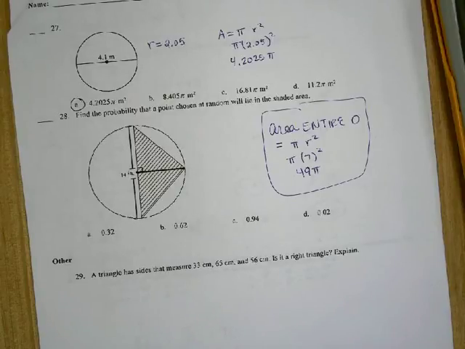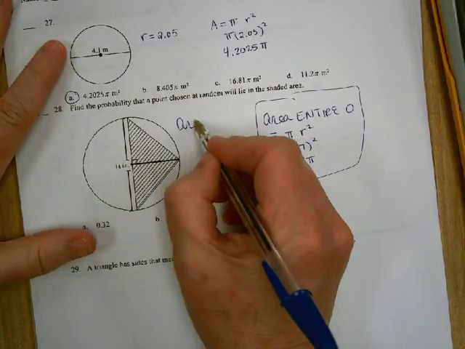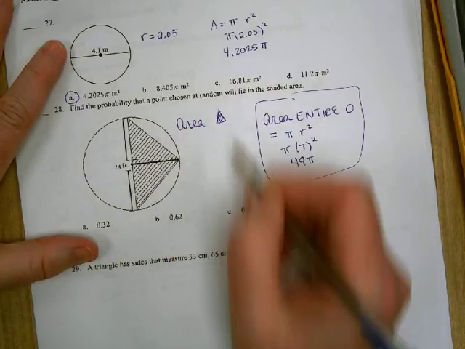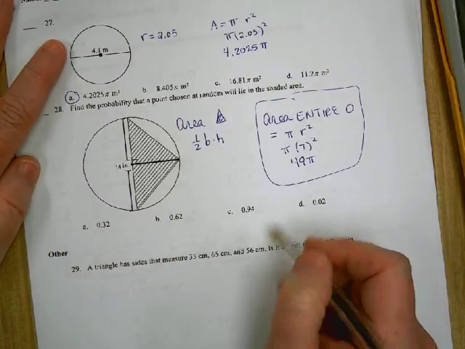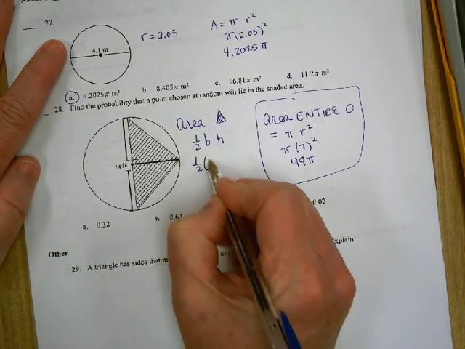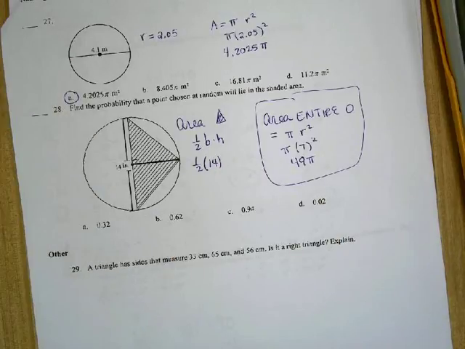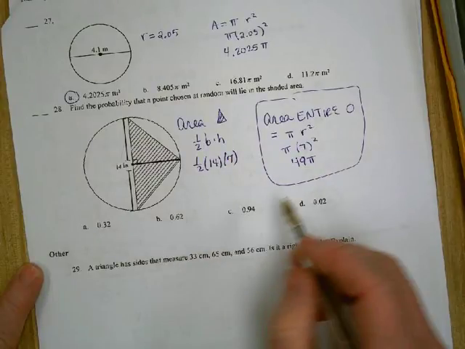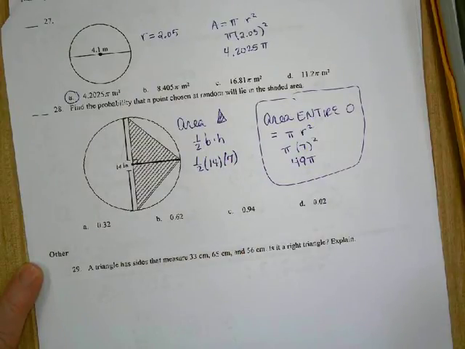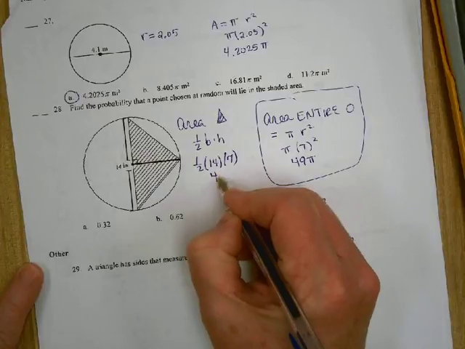What else do you think we might need to know? Area of the triangle that's shaded. So that's half of base times height. The base is 14. What's the height? 7. What'd you get there? Now what do you do with those two things?